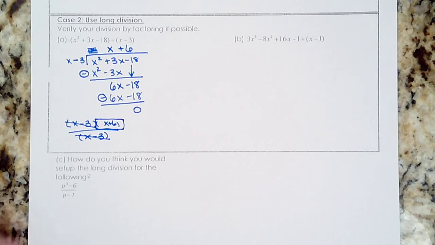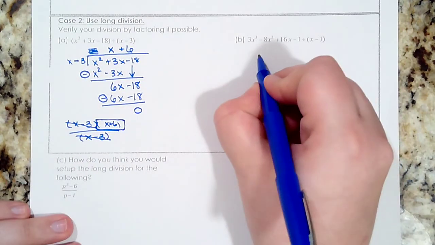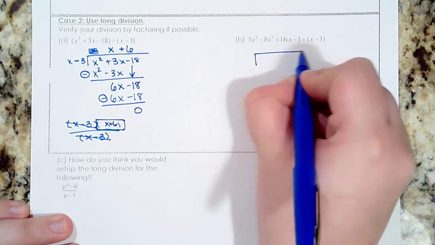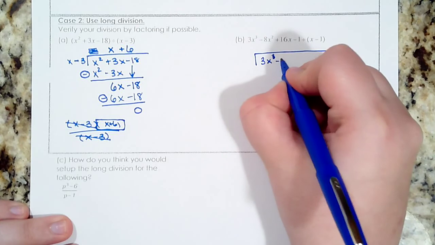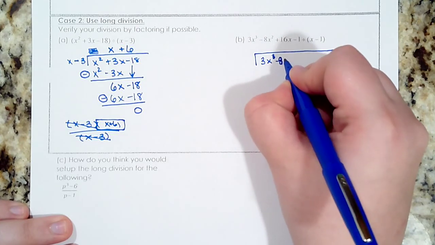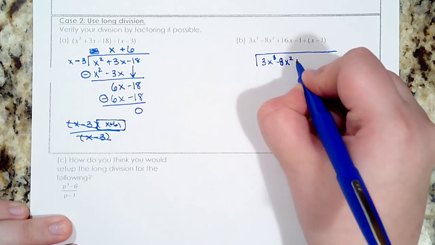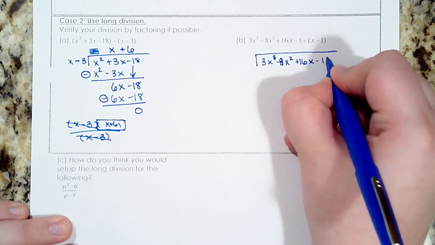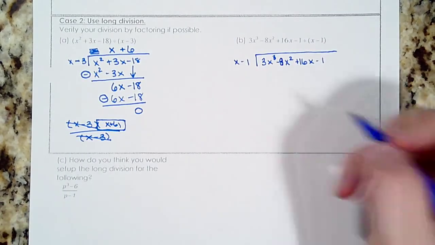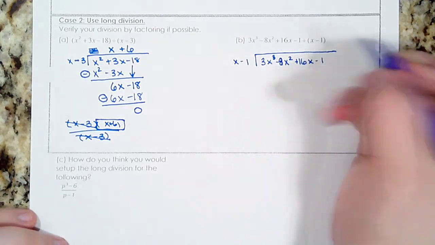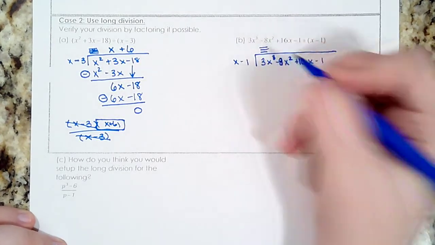All right, let's see another one here. Same setup. I'm going to set up the box with 3x cubed minus 8x squared plus 16x minus 1, x minus 1 on the outside. Notice you cannot fit two terms into one, so we're going to put a placeholder here.